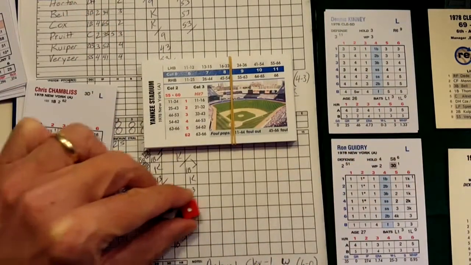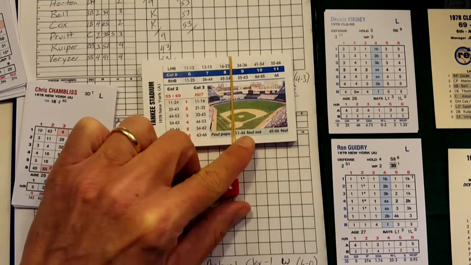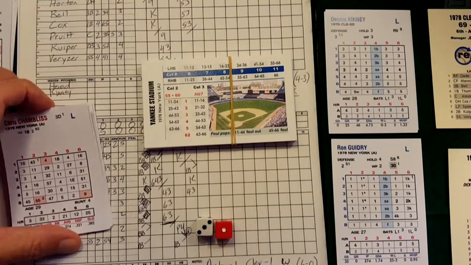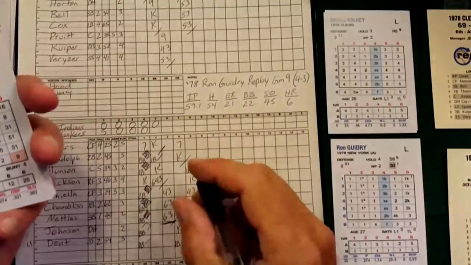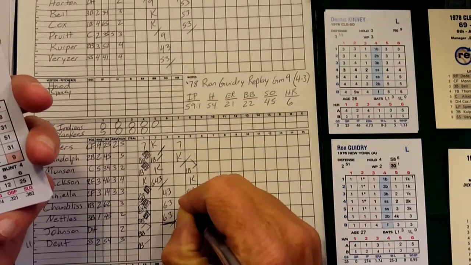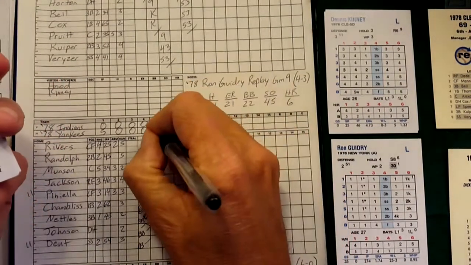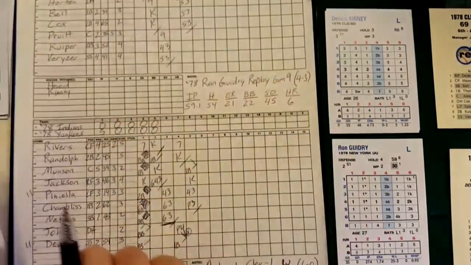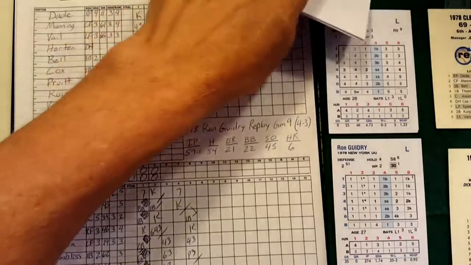We get a 13, so it's a foul out. 11-44 is a foul out. Foul out to first base. Munson stranded second. Top of the sixth, 5-0. All 5 runs in the first for the Yankees.